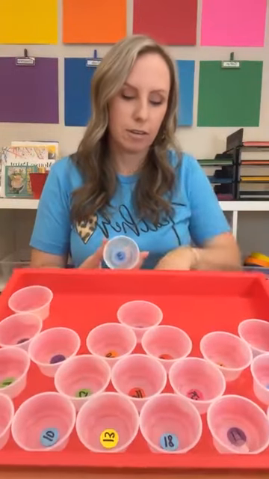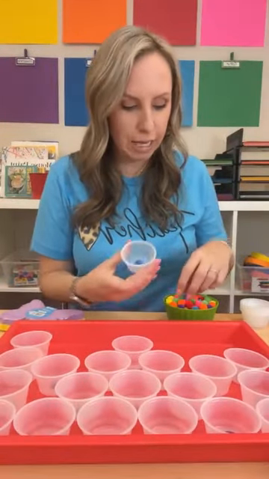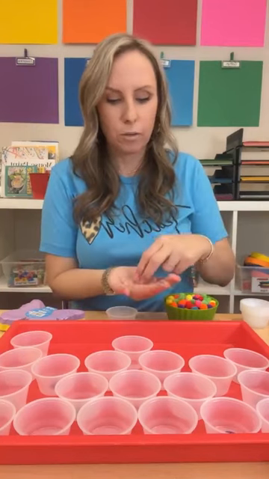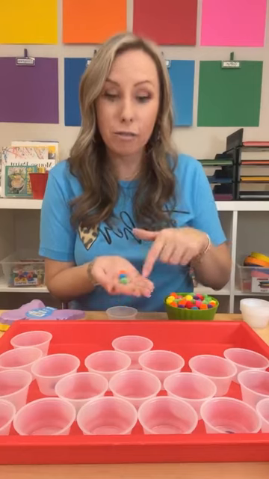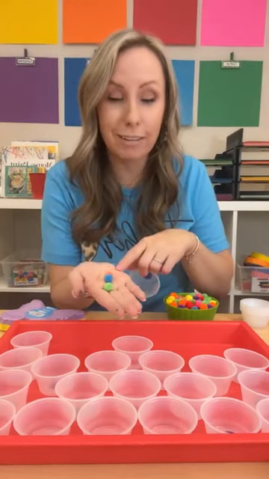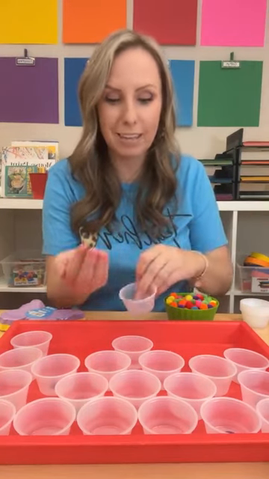So we have 3, and then I would count them out. 1, 2, 3. I have 3. I always have my students count it in their hands first so they can check it and then put it in. 3.